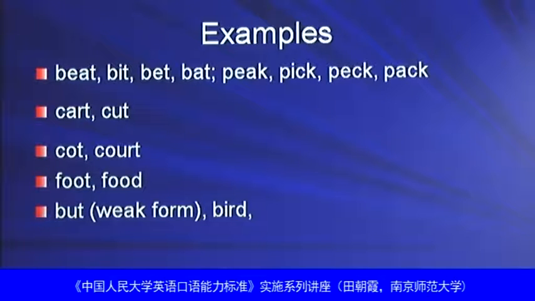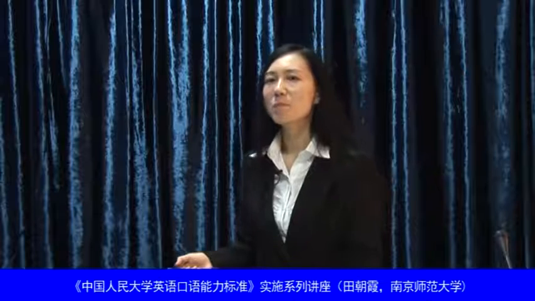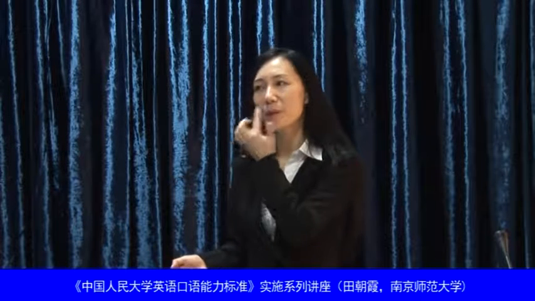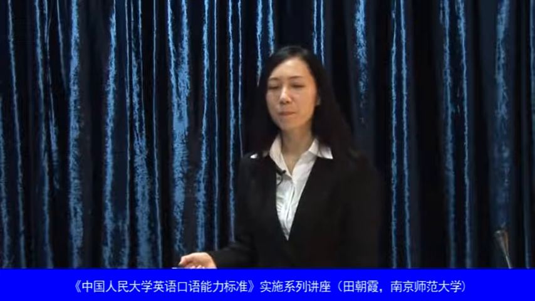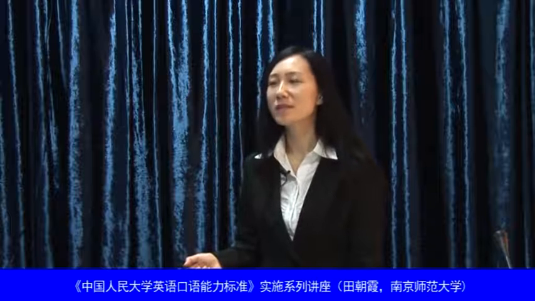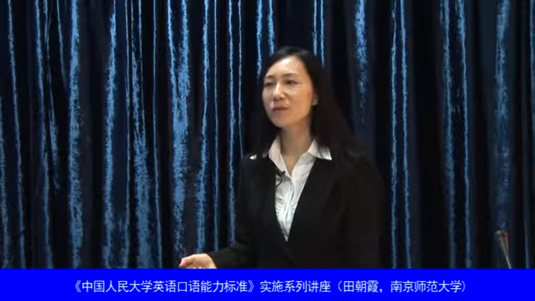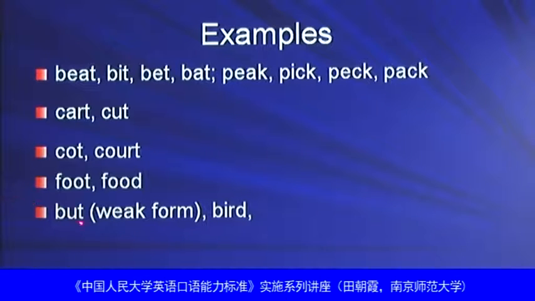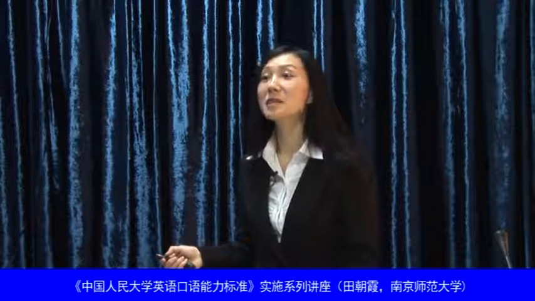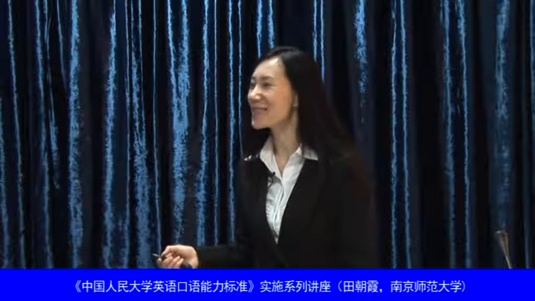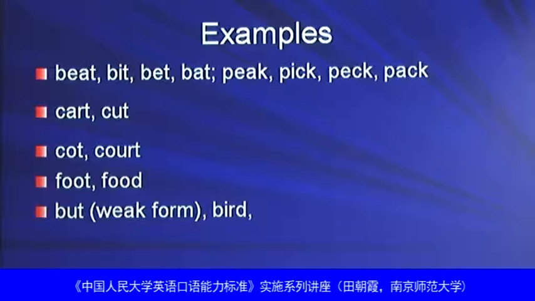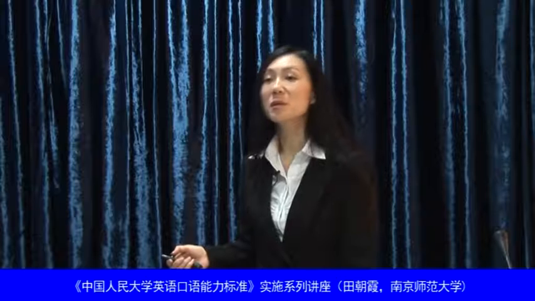What about this pair? Foot, food. Pay attention to the lip posture. Foot, food. Look at these two words. We're going to pronounce the word in its weak form. The strong form is "but." What about the weak form? It's "but."